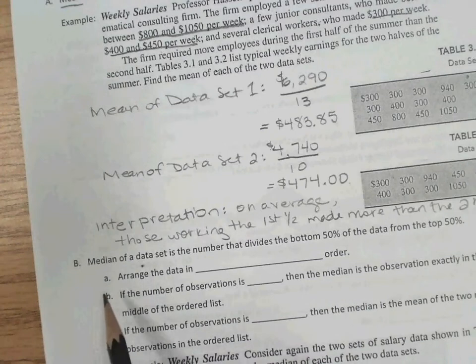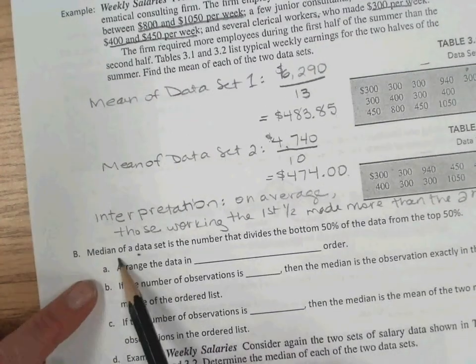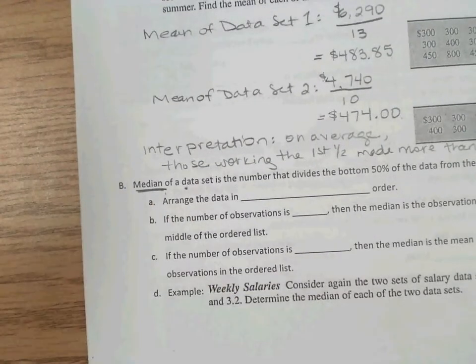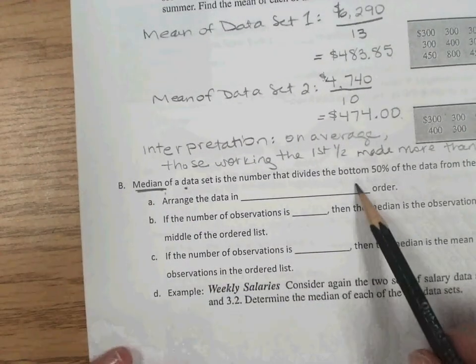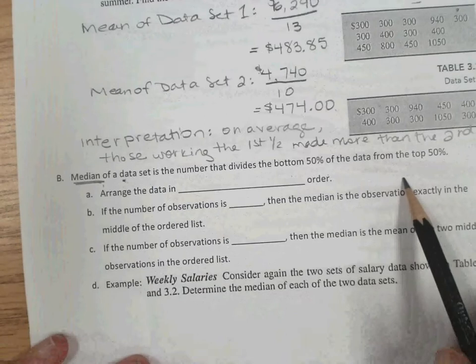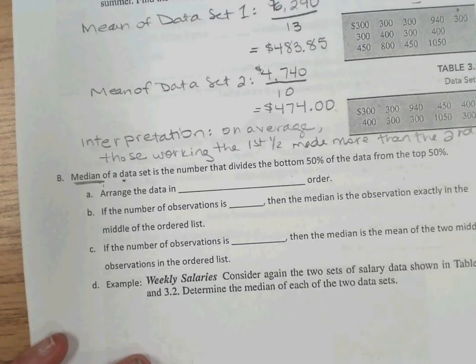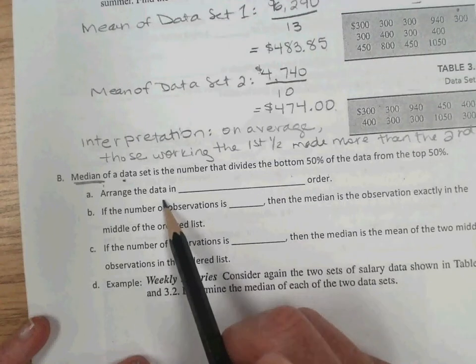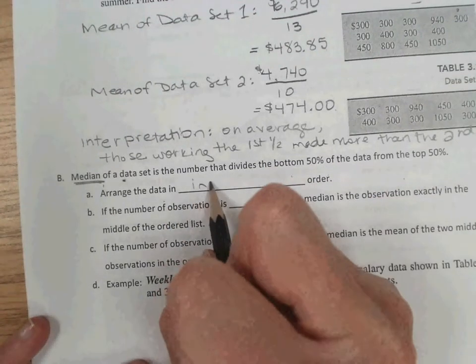All right, so next we'll talk about the measure of center, median. So we talked about mean, now we'll talk about median. The median of the data set is the number that divides the bottom 50% of the data from the top 50%. The first step in this process is to arrange the data in increasing order.